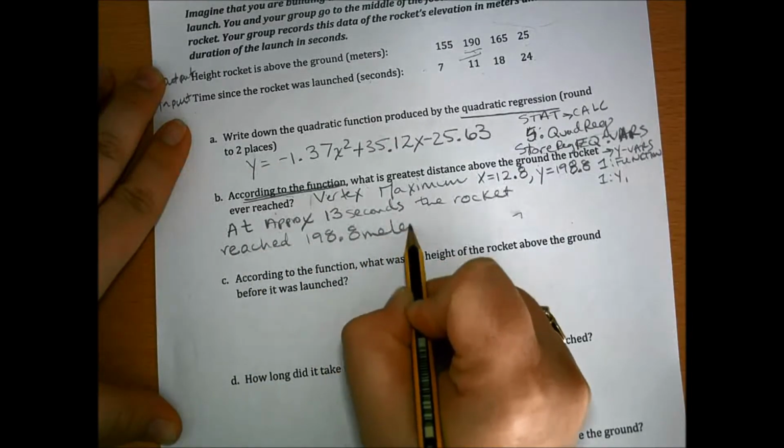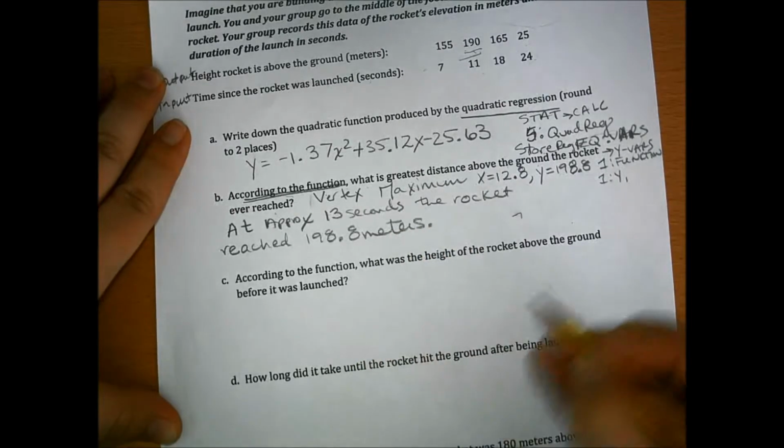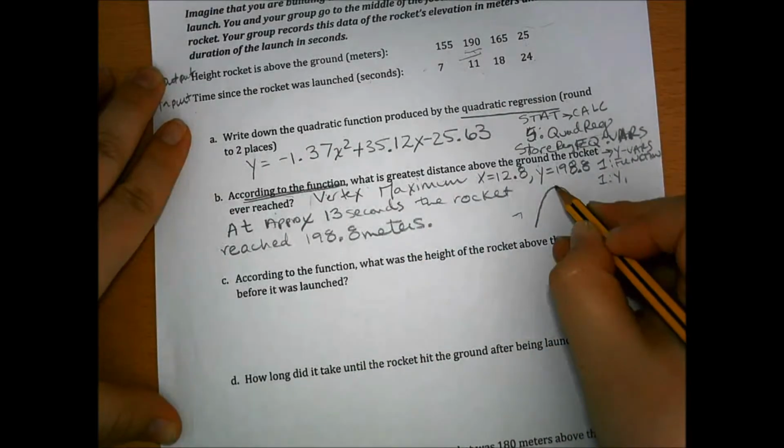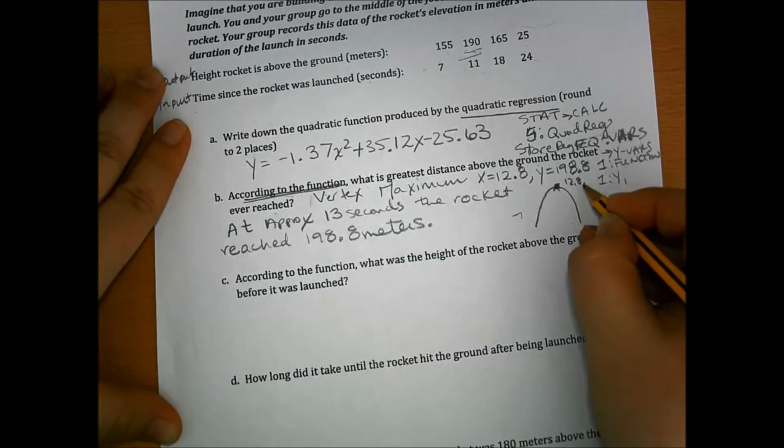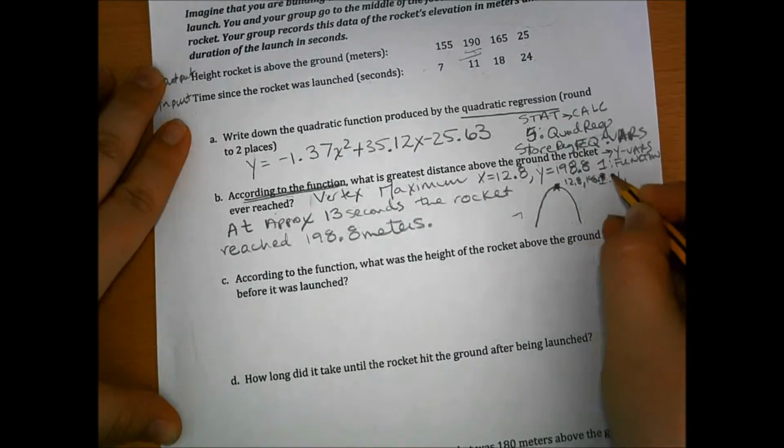So that was the highest that it was, because when we looked at our function, this was the point 12.8, 198.8.